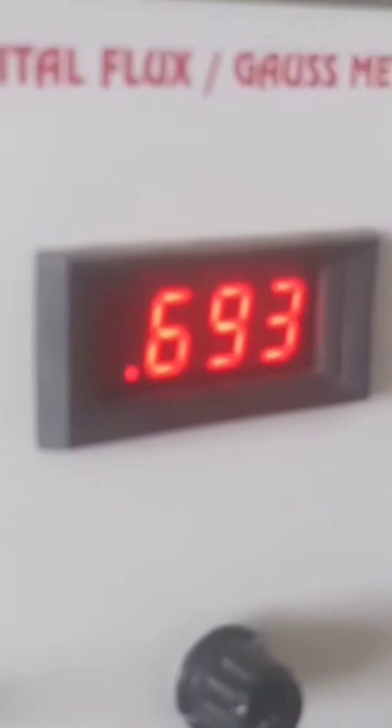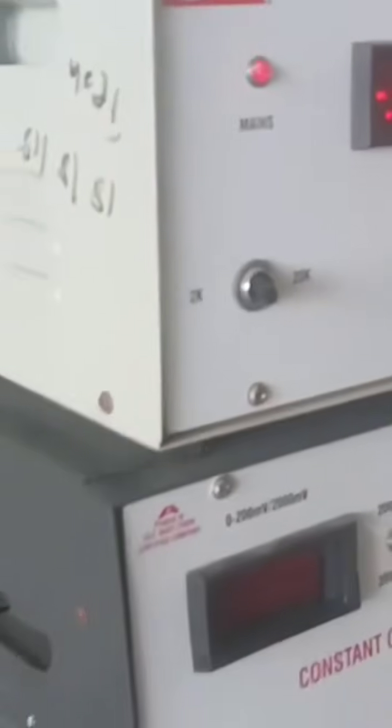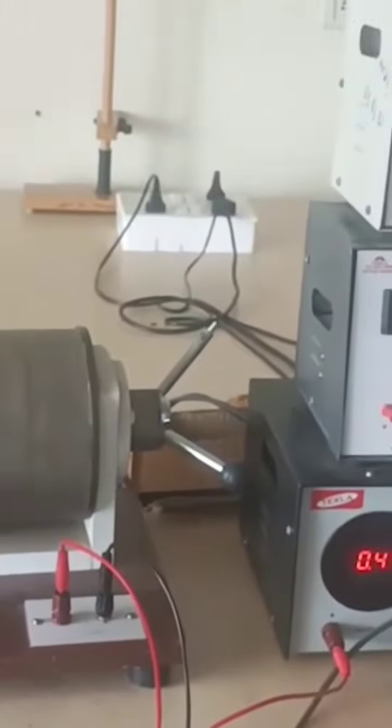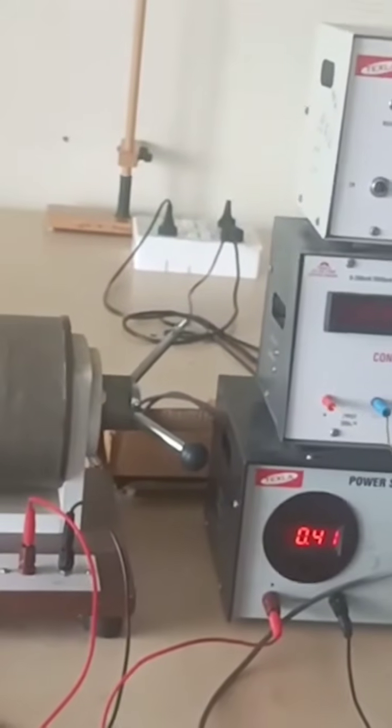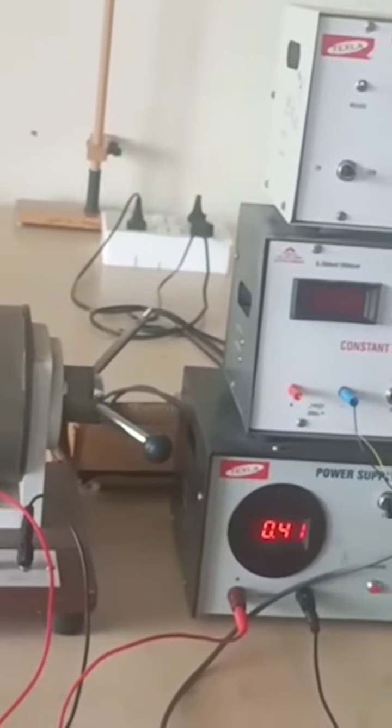And now let us measure the magnetic field here. Place the Gauss probe between the magnets here and you can find the value on the Gauss meter there. So this is the amount of magnetic field which is present between the magnets. Now once you measure it, we don't need this as of now, we'll switch it off.